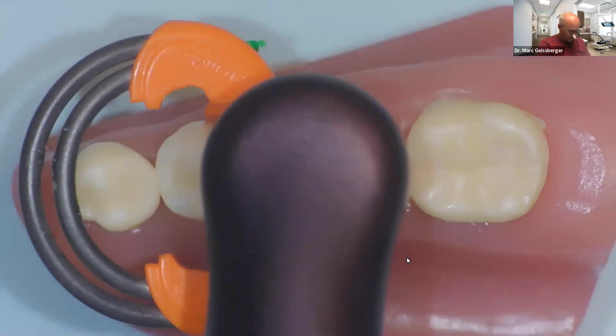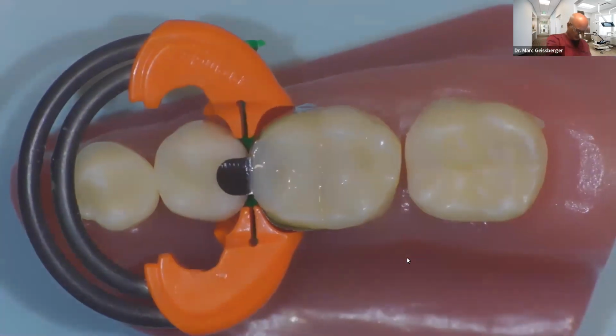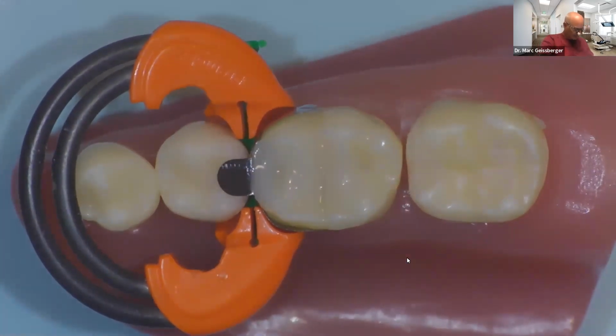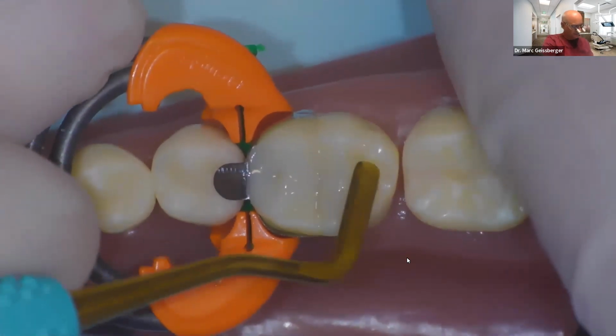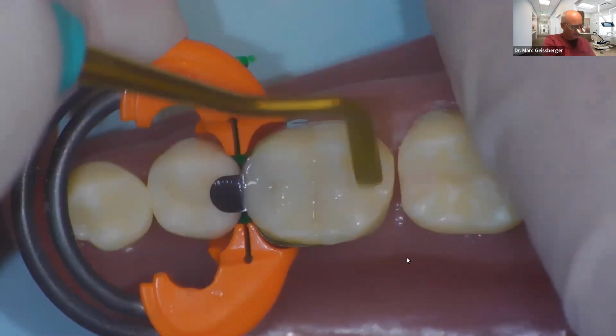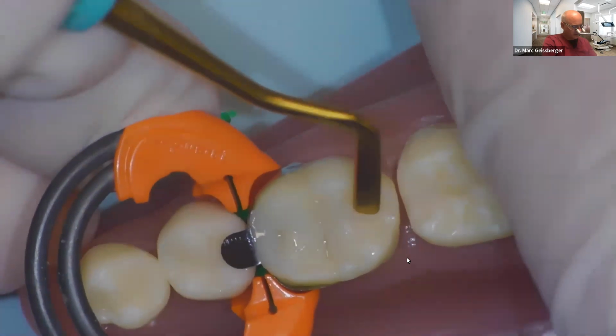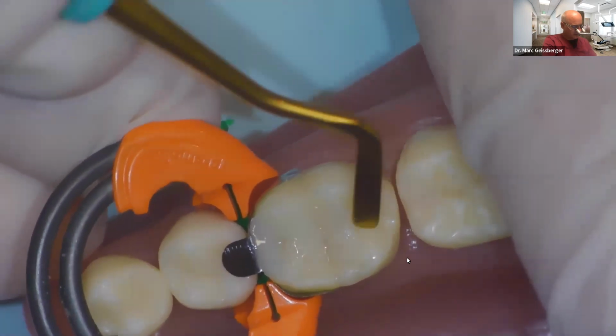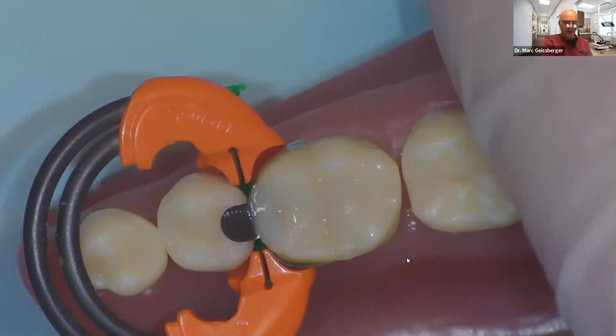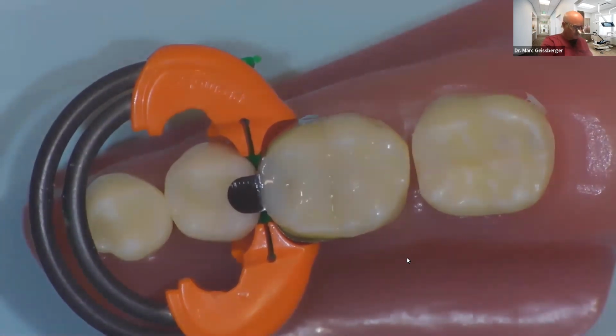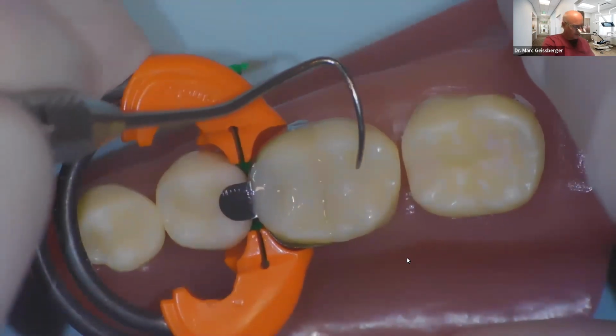And I have one bit of composite left to place on this restoration. So we'll be done here in just a minute. Okay, so I'm going to place that now, and it's a tiny amount. I'm going to remove my matrix band and show you what we got. Okay, so we're doing super, super well. Now it's a little tiny distal cusp. Doesn't need a lot of composite. Got that all filled. Come in here, get my anatomy.